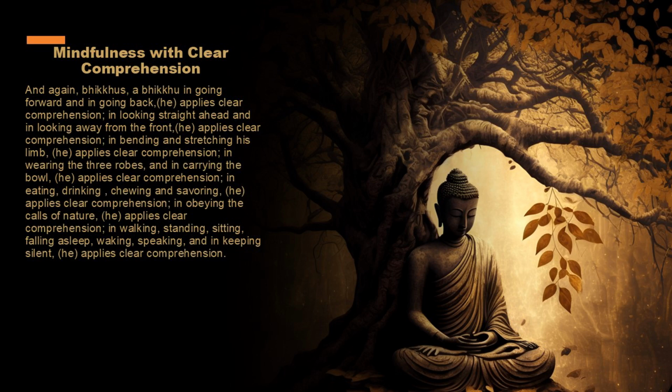In bending and stretching, you must understand the four kinds of clear comprehension: clear comprehension of purpose, clear comprehension of suitability, clear comprehension of domain, and clear comprehension of non-delusion. In order to attain the state of clear comprehension of non-delusion, the meditator must practice meditation continuously. You must apply mindfulness whenever you bend or stretch. When your mindfulness meditation is practiced until clear comprehension of domain matures, clear comprehension of non-delusion arises by itself.